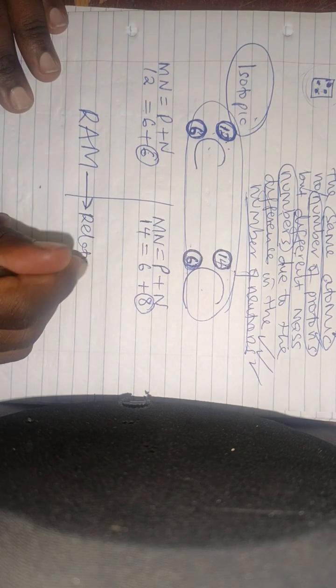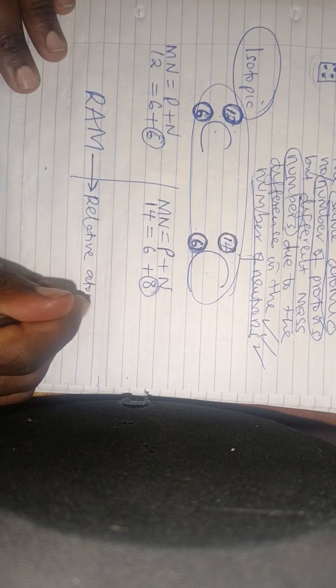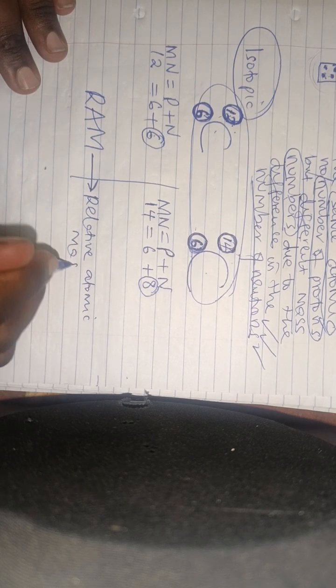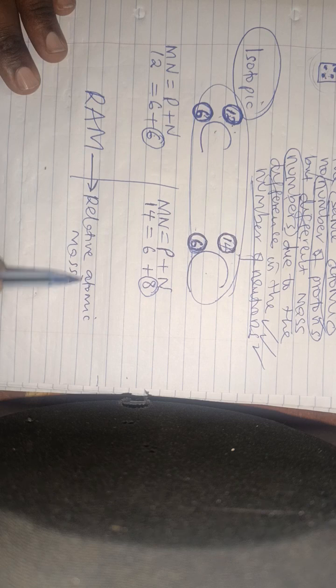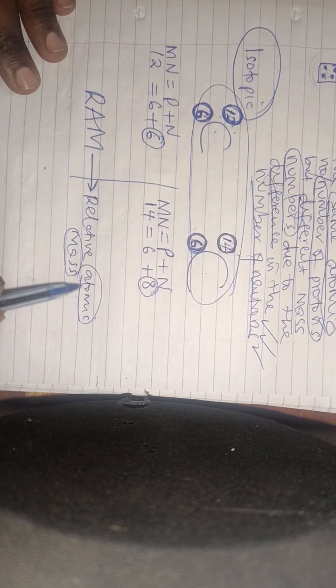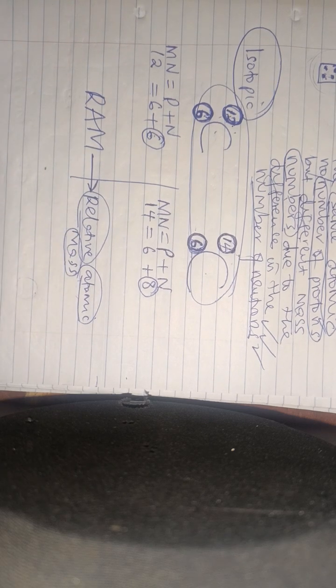Relative atomic mass. That is to tell you that you want to get the atomic mass, or the mass of an atom, but relative to. That means you cannot just estimate the mass of an atom. You must get the mass of that atom by comparing that atom to another reference atom.